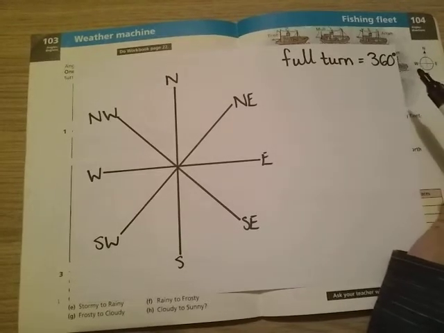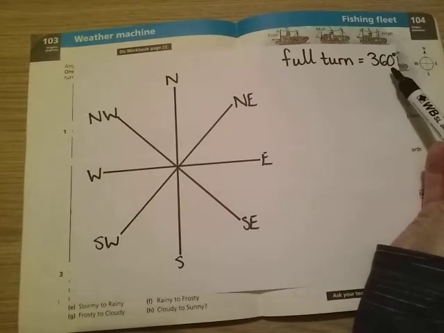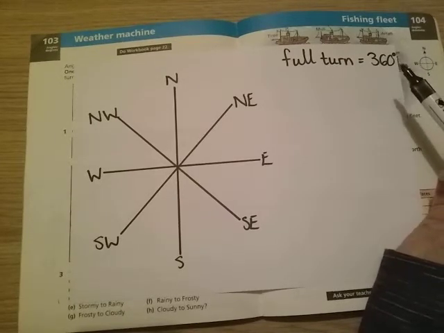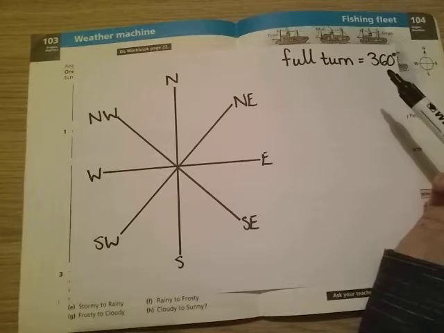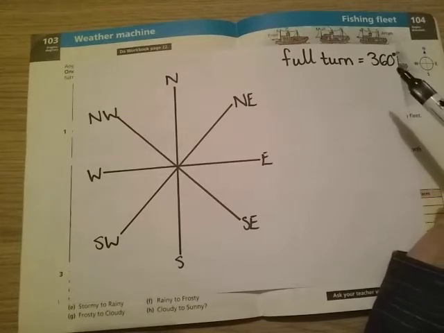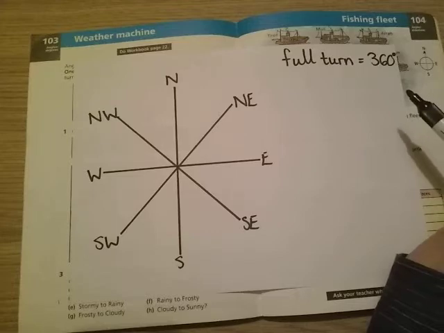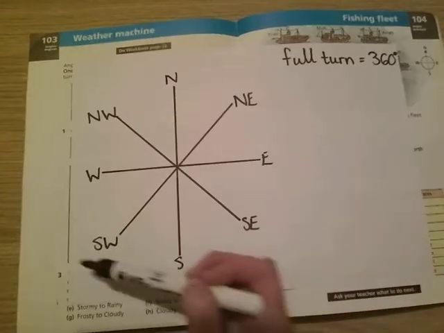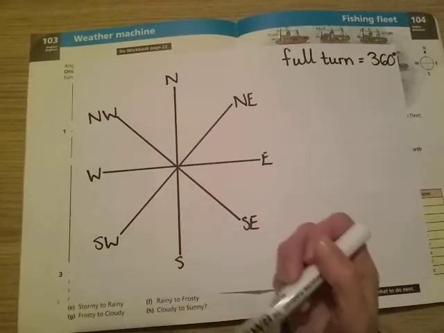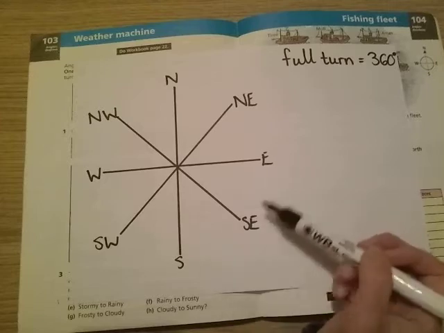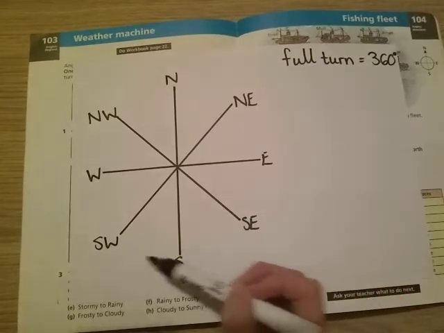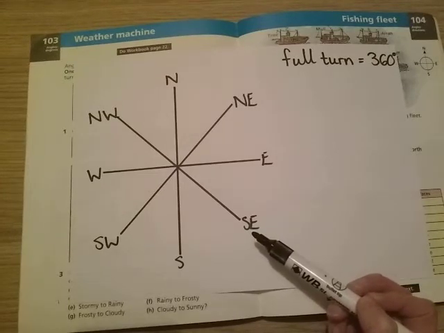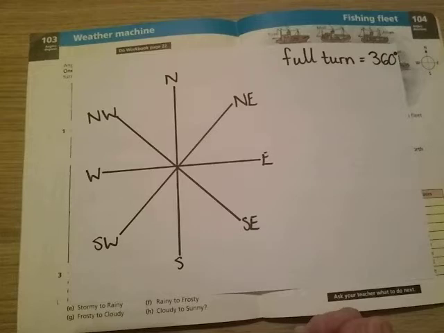Now, something we learnt way back towards the start of P6, and we learnt in P5 as well actually, was that a full turn is 360 degrees. So if I was to start anywhere on my compass and go the whole way round, that whole turn is the equivalent of 360 degrees. So if I started at north and I went the whole way round back to north again, I would have turned 360 degrees. If I started at southeast and I went the whole way round and back to southeast, then that's also 360 degrees. We don't always have to start at north.